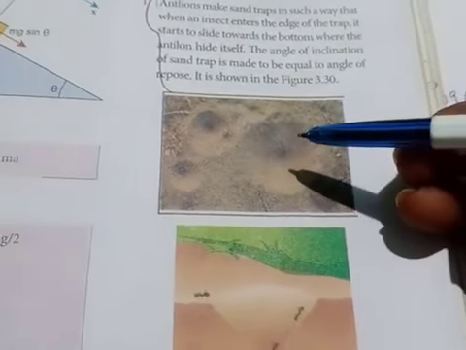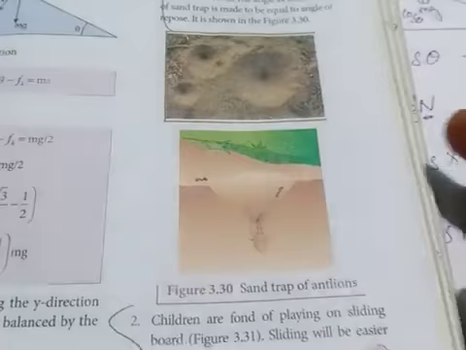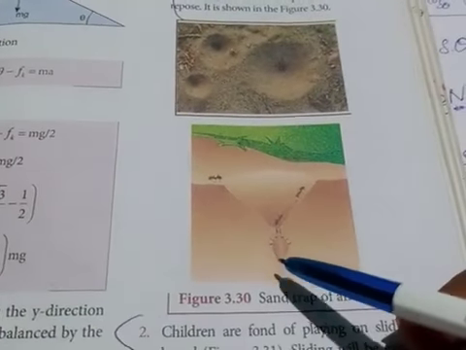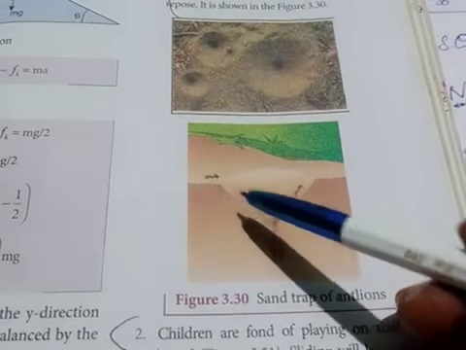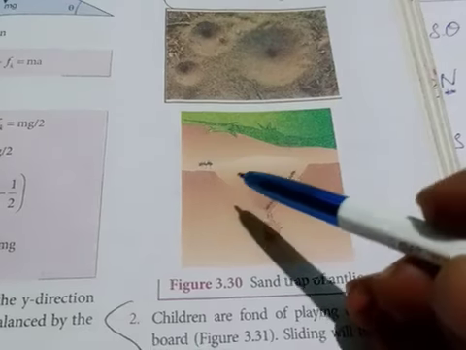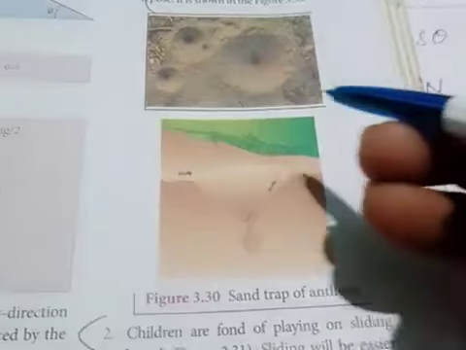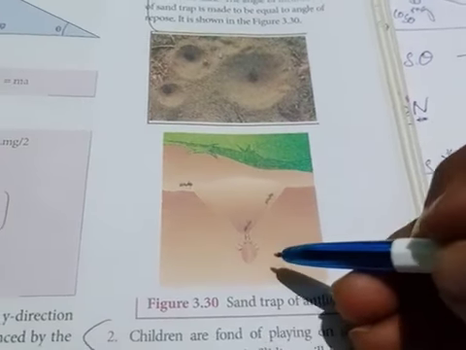Now let us see some examples from our daily life. This is the first example. In English we say ant lion. Maybe you have seen this near your house. In Tamil I think it is Pannanguri. In Malayalam we say Kuriyana. I don't know what it is called in other languages.